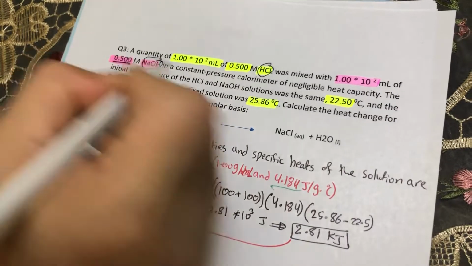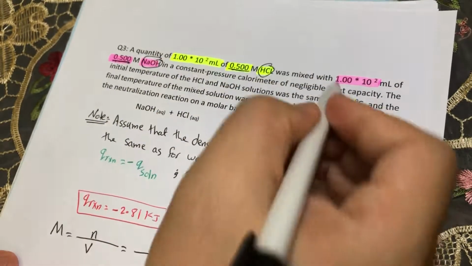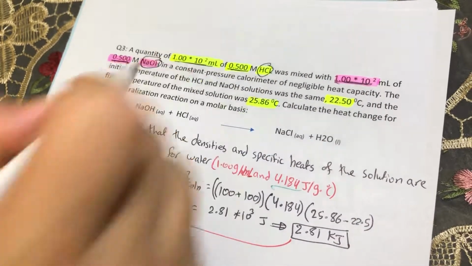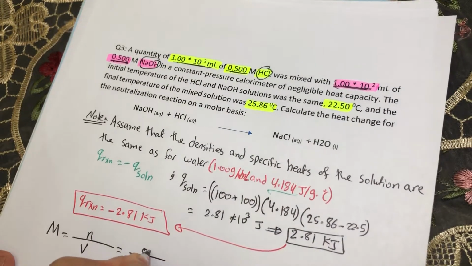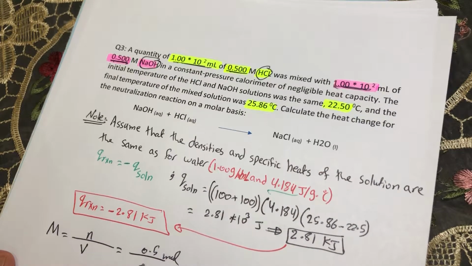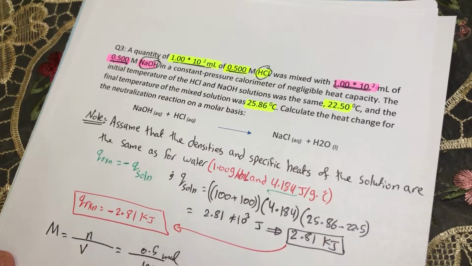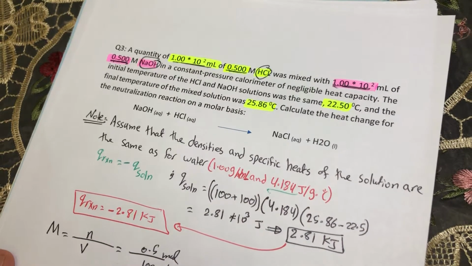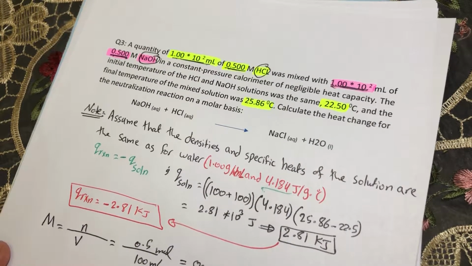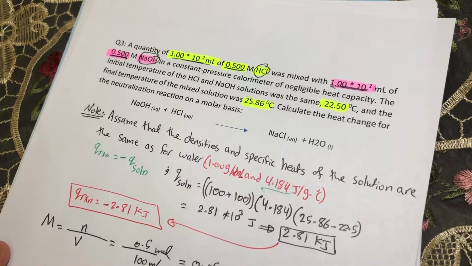So here it's 0.5 and here it's 0.5 as well, 100 ml and 100 ml. So it's the same. It's 0.5 mole per liter times 100 ml, so we convert it to liter, and the answer is 0.05 mole.